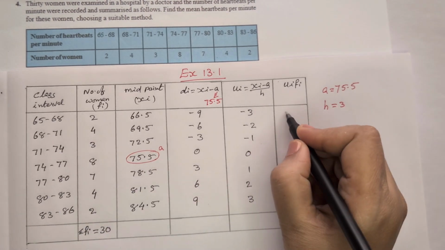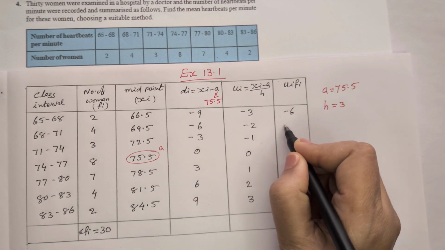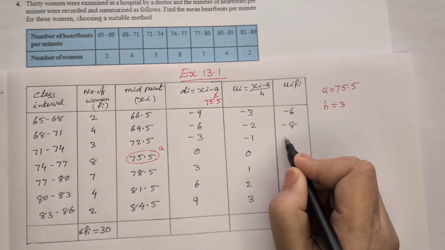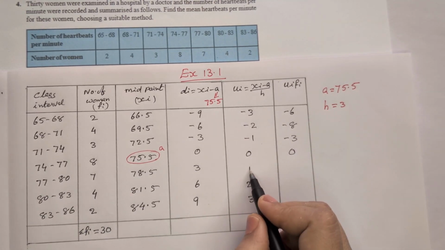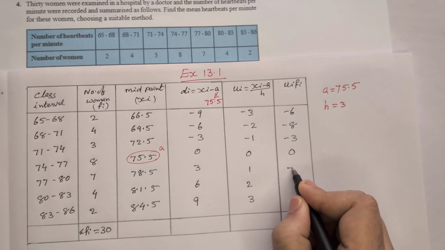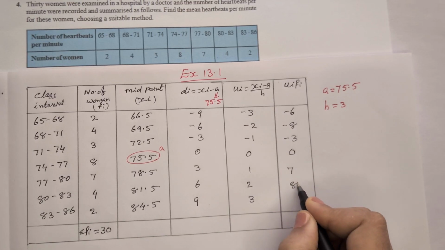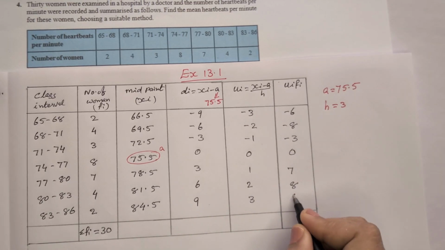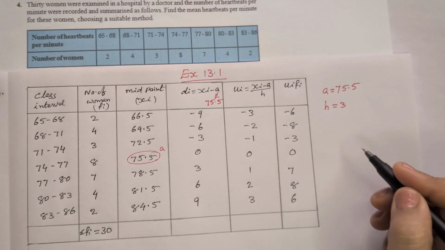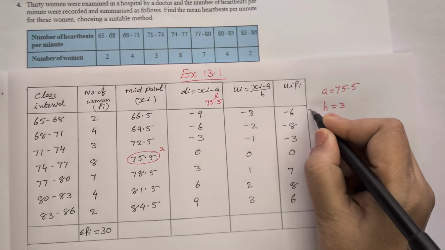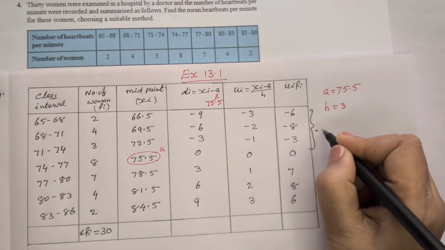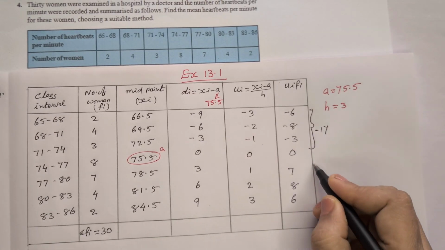Multiply that. Minus 6, minus 8, minus 3, 0, 1 into 7 is 7, 8, 3 into 2 is 6. Then add all the negative numbers first. Minus 17.